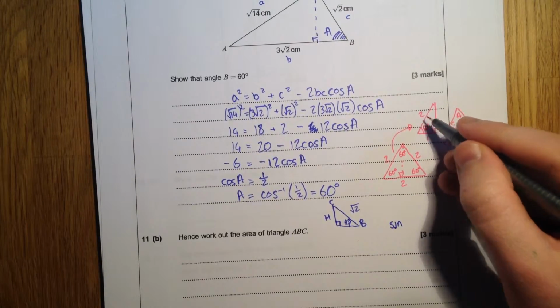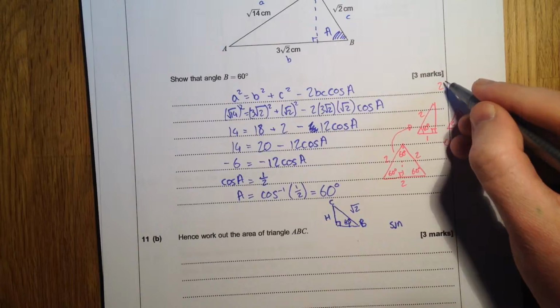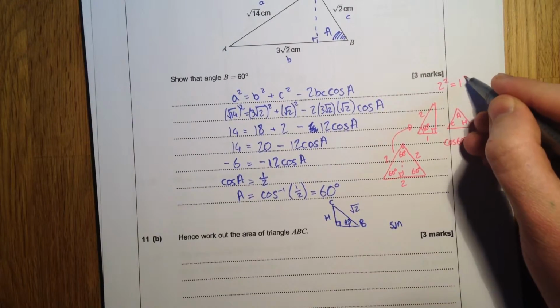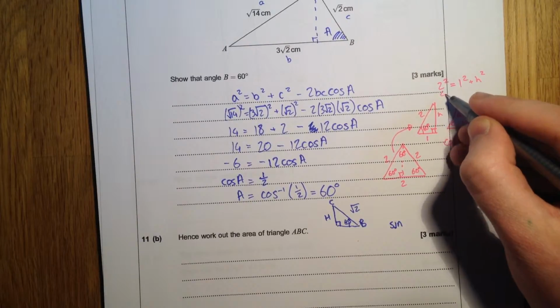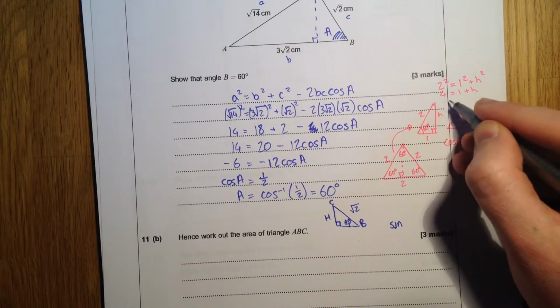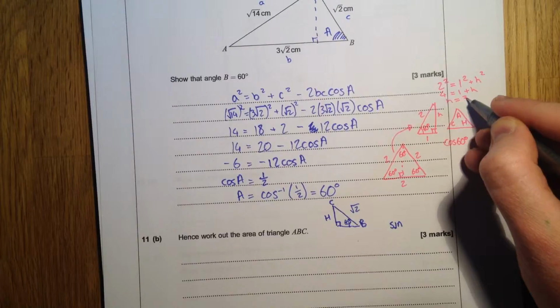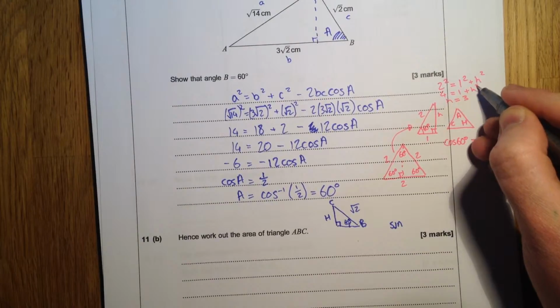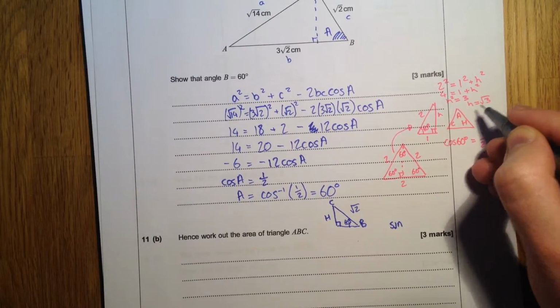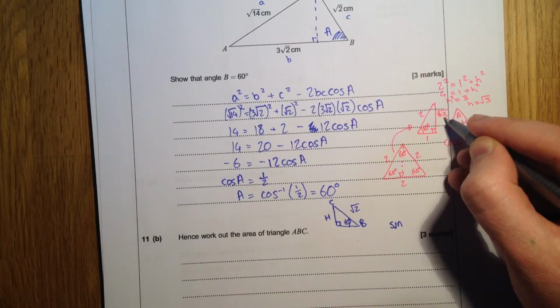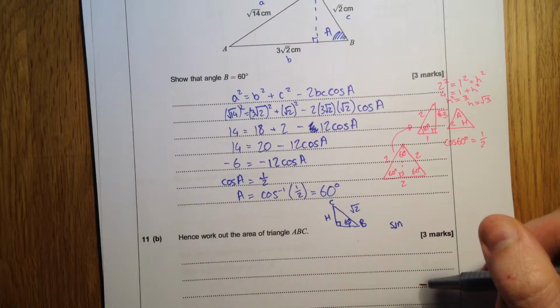Now using Pythagoras, I know that 2 squared equals 1 squared plus this h squared. So that's 4 equals 1 plus h squared, so h squared is 4 take away 1, which is 3. That means h is the square root of 3. So I know that that is root 3 on that triangle.